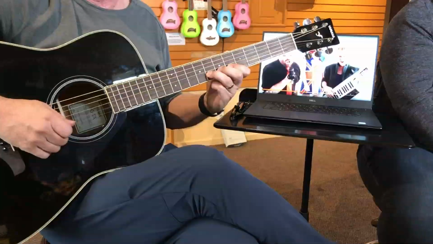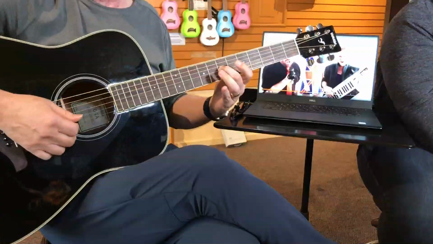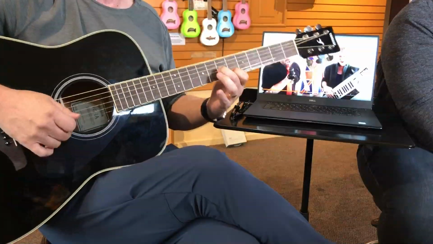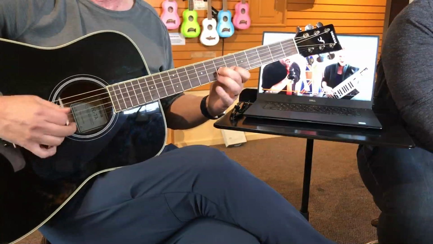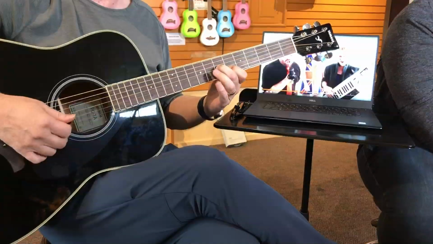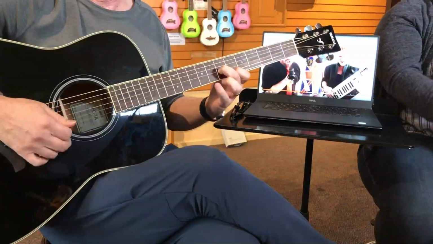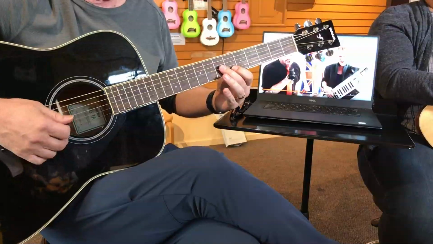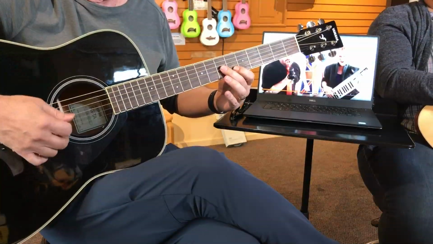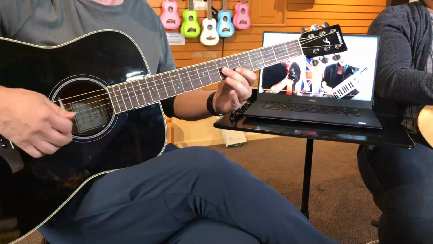So let's say I'm doing this. Now this other string would normally ring if I left my finger there, but I'll mute it slightly. Oh, I muted both strings. I didn't mean to do that. And I also will angle my finger slightly on the left hand to mute out another string.